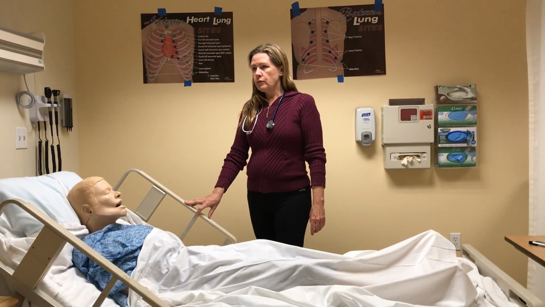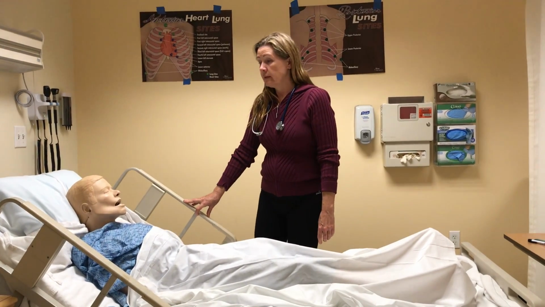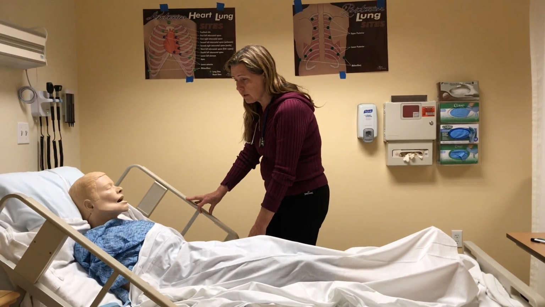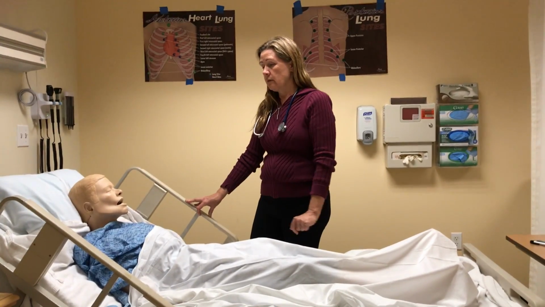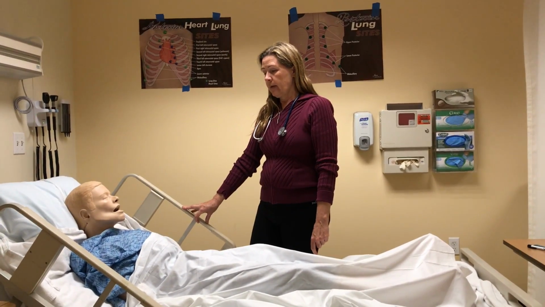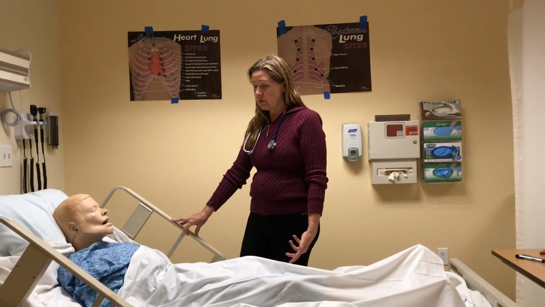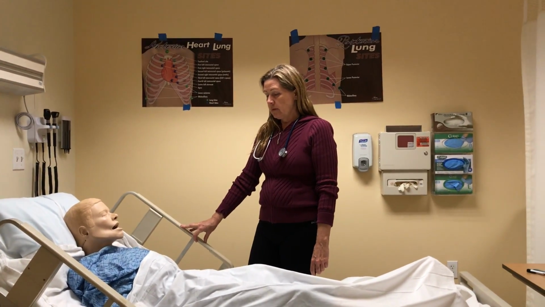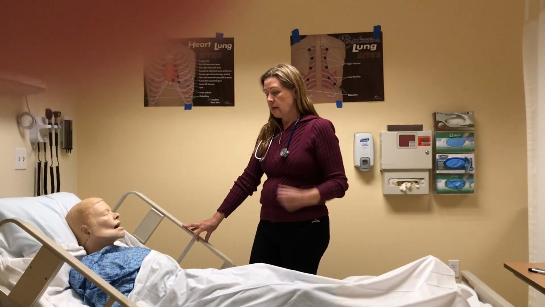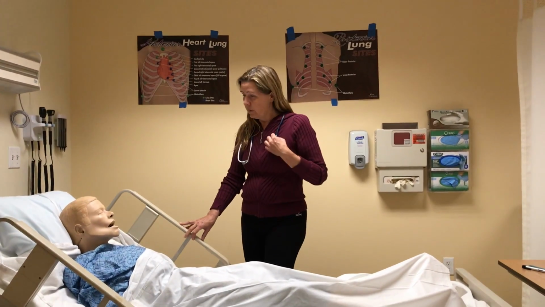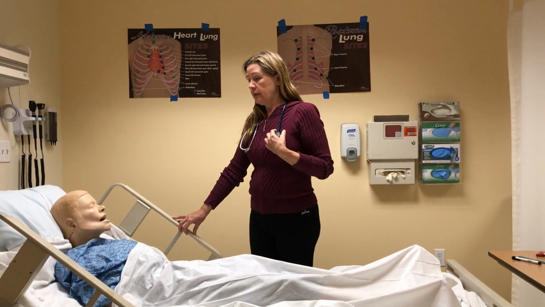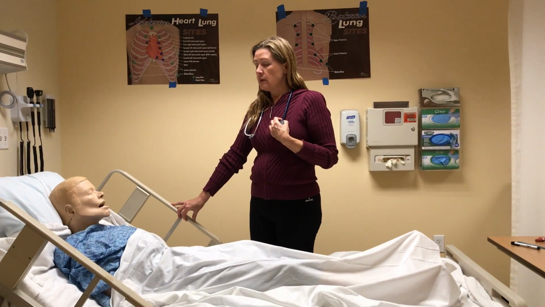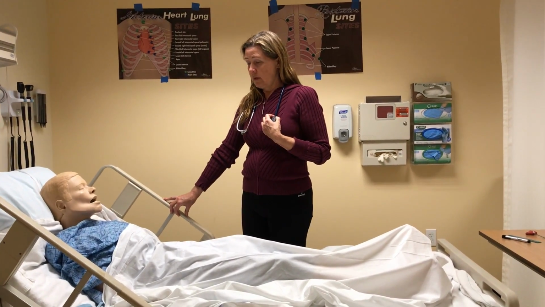Now I will proceed to collecting vital signs like blood pressure, heart rate, respiratory rate, and oxygenation if there is a pulse ox available. And I will ask the patient about pain on a scale from 0 to 10, with 0 being no pain at all to 10, the worst pain ever. Are you in any pain? Okay, so my patient is in no pain right now.